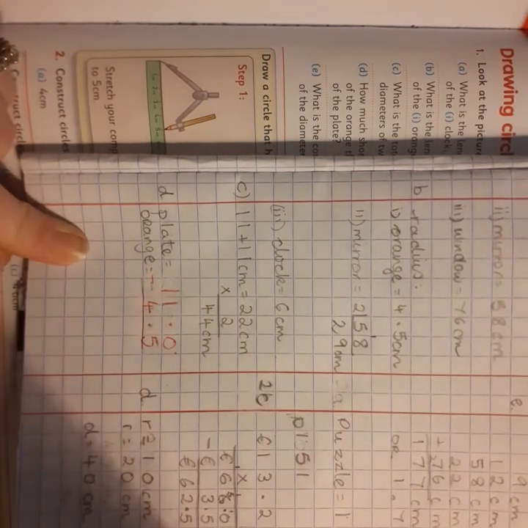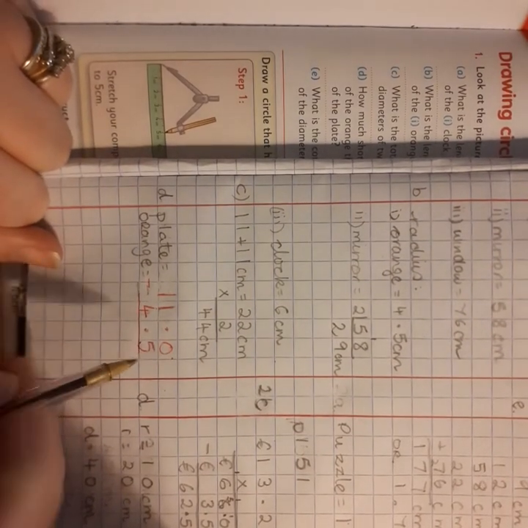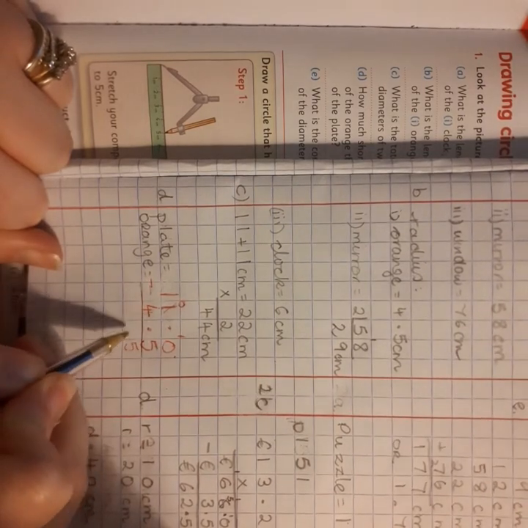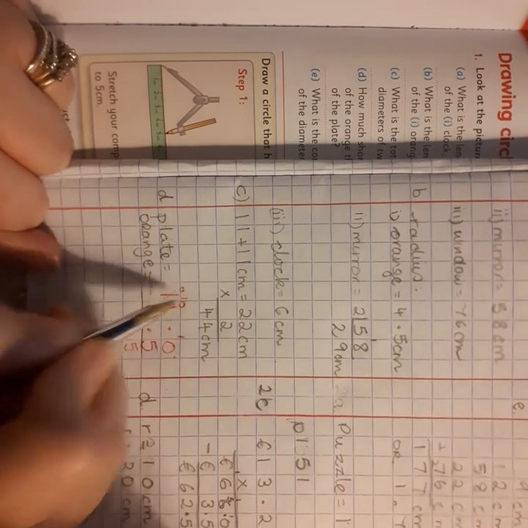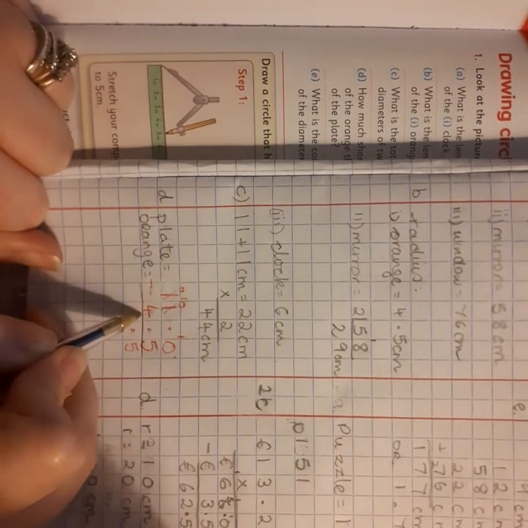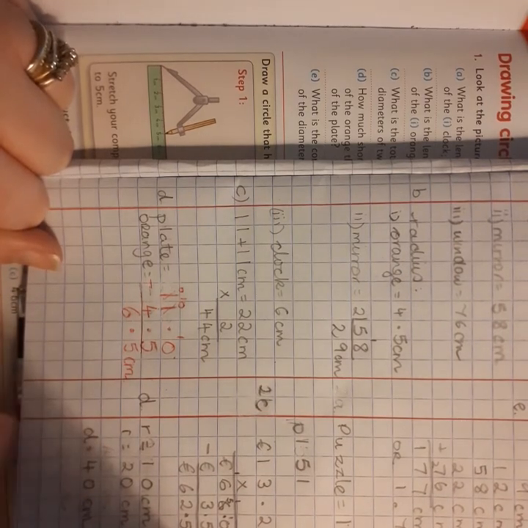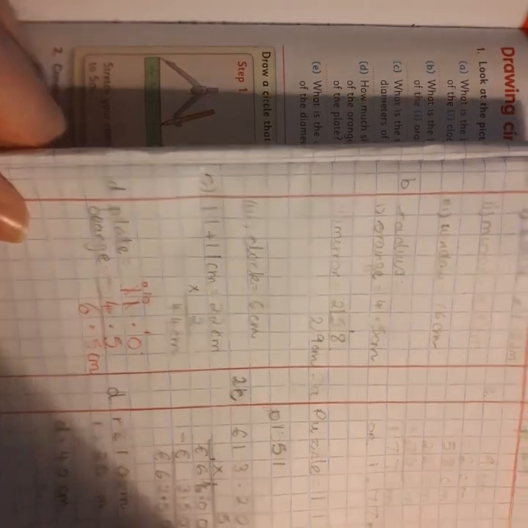We were doing a little bit of this before we finished up. So we say 0 take 5, cannot do, go next door and rename. 10 take 5 is 5, keep your decimal point in position. 0 take 4 you cannot do, go next door and rename. 10 take 4 is 6. So the correct answer is 6.5 centimetres. That's for number 1D on page 149.